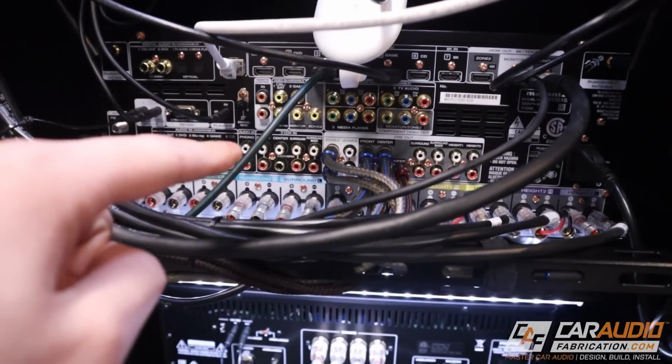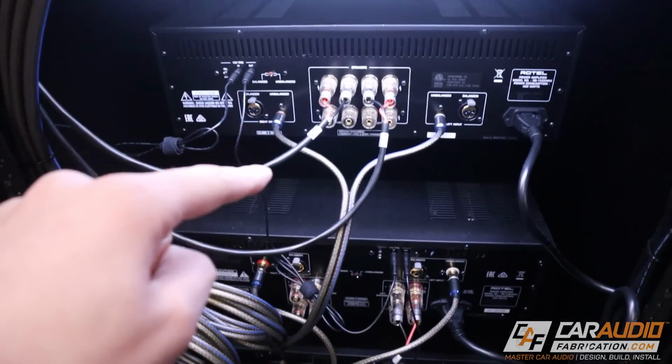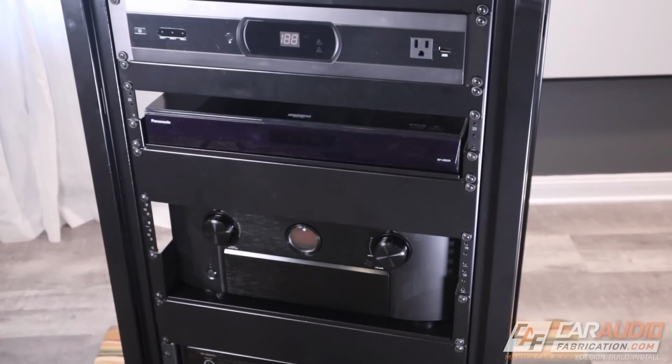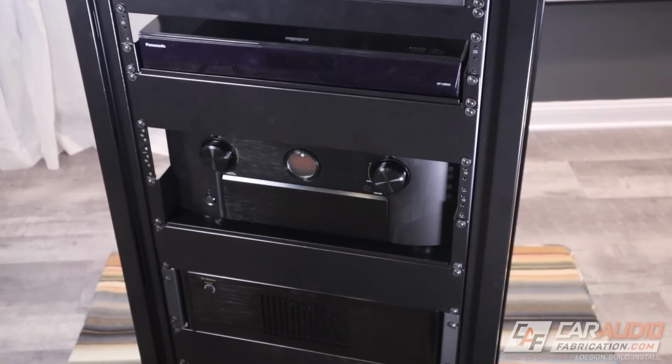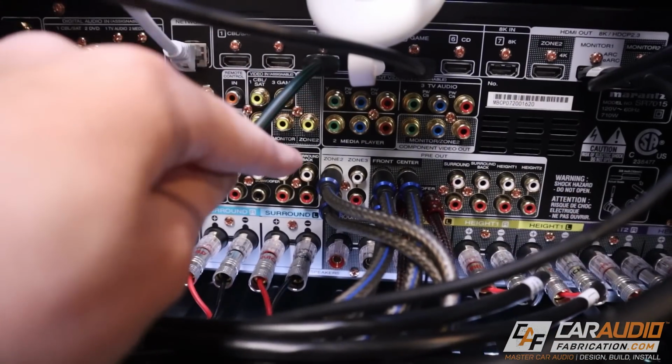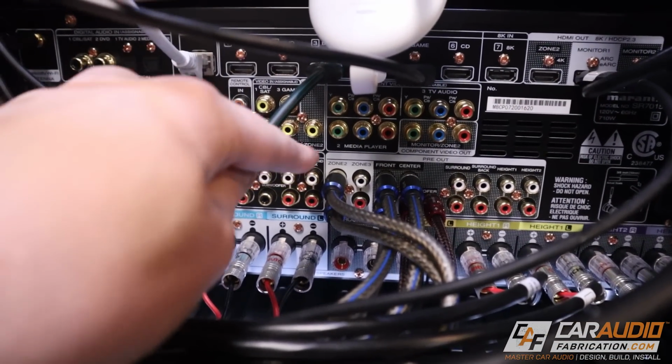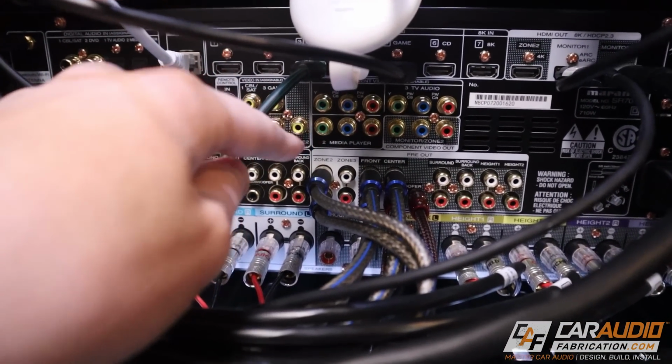So we're here at the back side of the AV rack. I built this rack with all the different components in the last video for the home theater project here on the channel, and I wanted to actually look at the back side of the receiver here to give you a better idea how the zone control connections work.